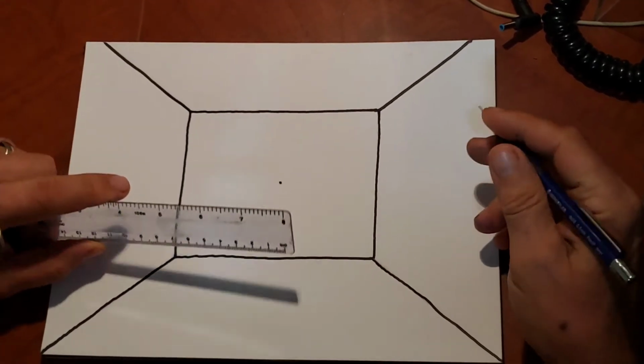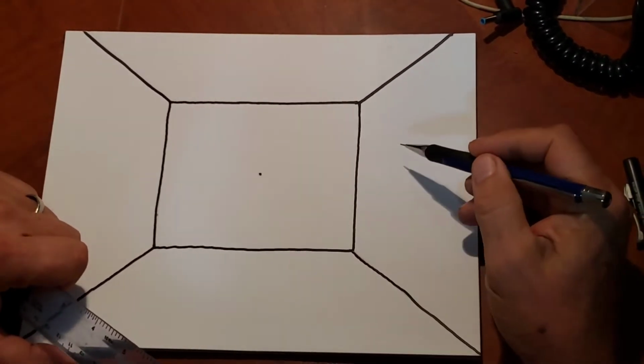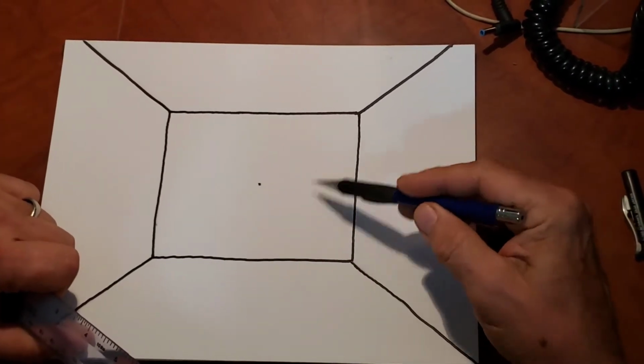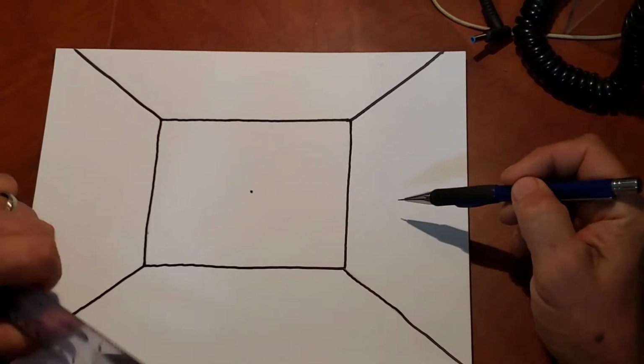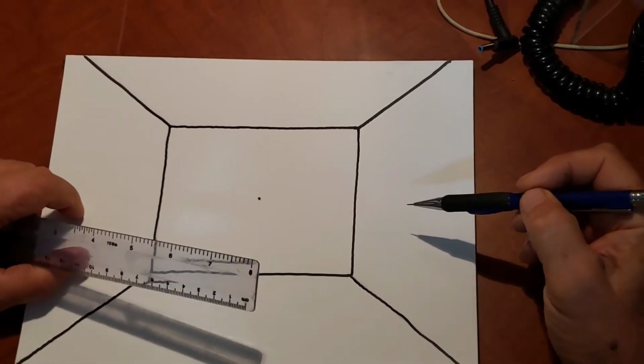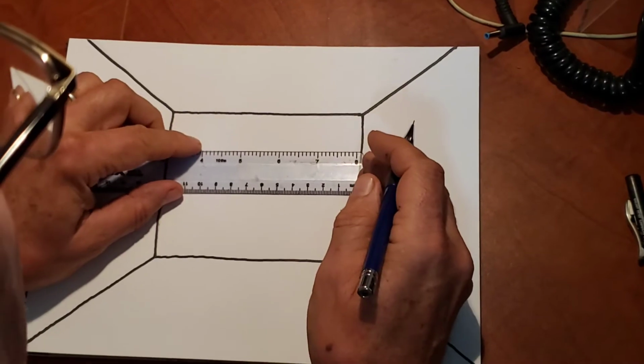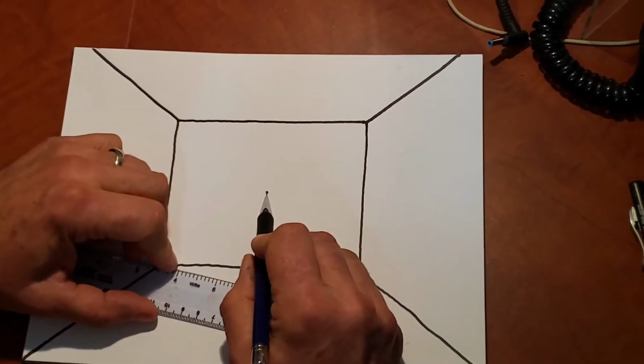Well, hey guys. So I wanted to go over a couple of hints for drawing the door in the back wall, the door on the side wall, and the two windows. As he mentions, the top of the door should be a little bit above center. So there's our vanishing point.